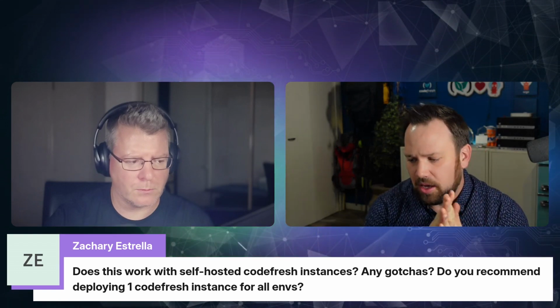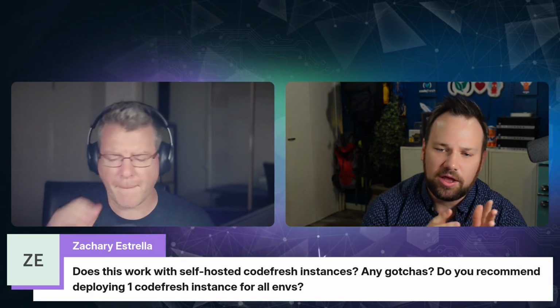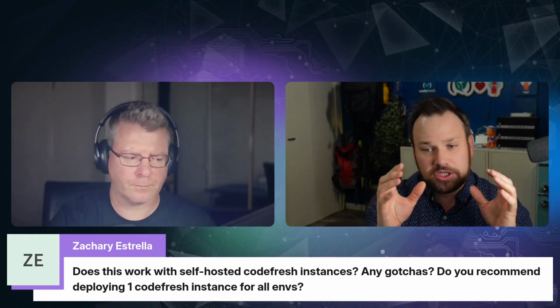Zachary asks, does this work with self-hosted Codefresh instances? Any gotchas? Do you recommend deploying one Codefresh instance for all environments? Yes, this does work with self-hosted Codefresh instances. On your question about one Codefresh instance for all environments, there are two components.